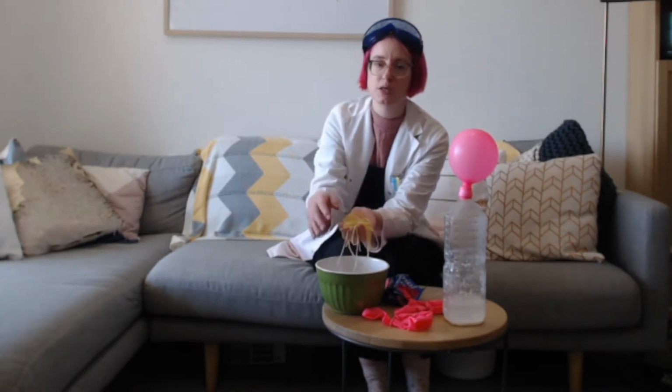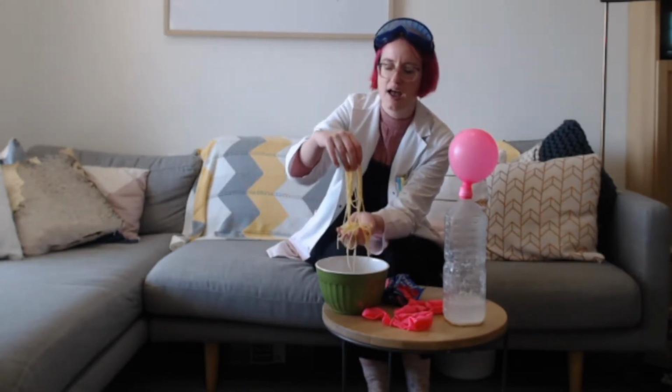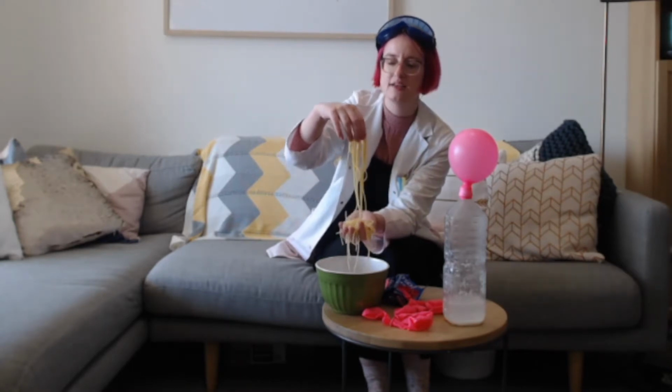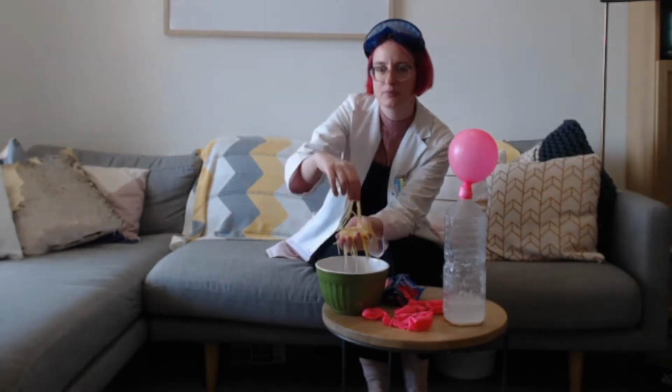But as we stretch the balloon, these polymers stretch out and they begin to slide against each other. And this gives our balloon its elastic qualities. This also allows us to be able to blow up our balloons nice and big.